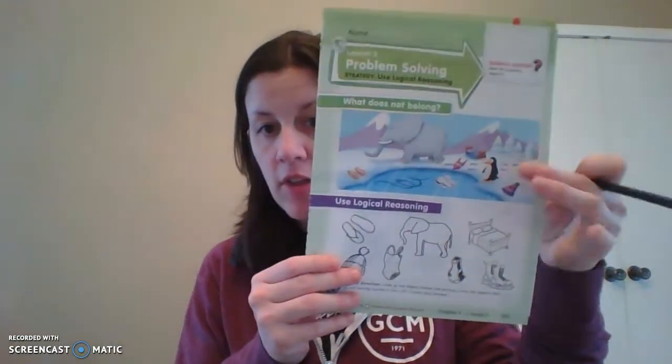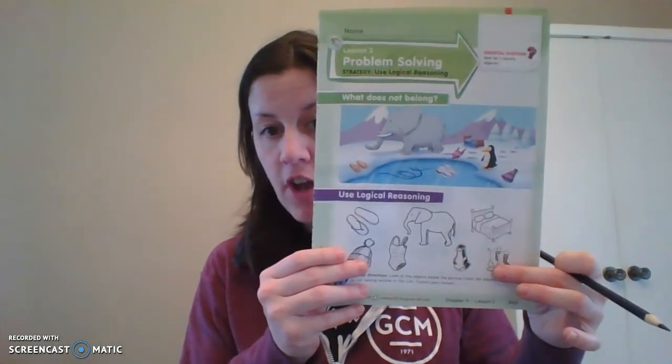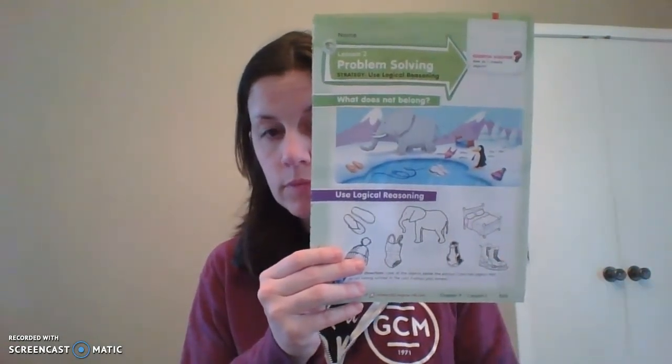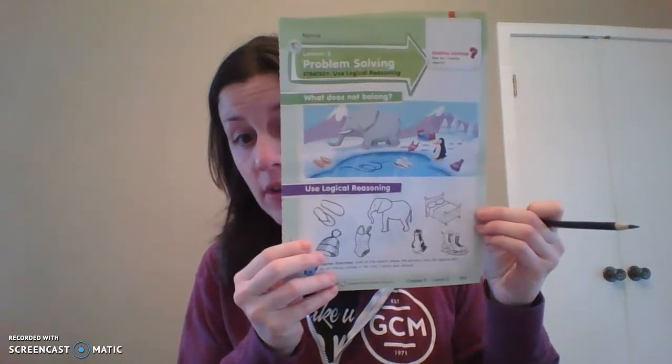So at the bottom it says, look at the objects below the picture. Color the objects that do not belong outside in the cold. So that's what we are doing. We are looking at all of these objects that are up here. They're down here for us to color. So we color them down here if they do not belong.